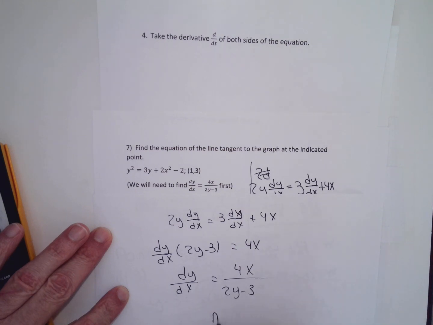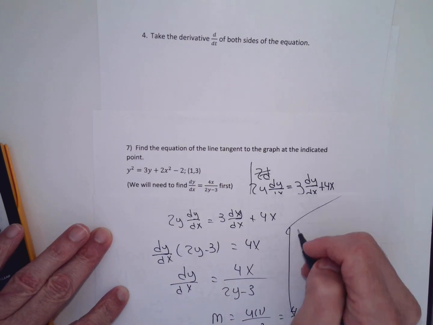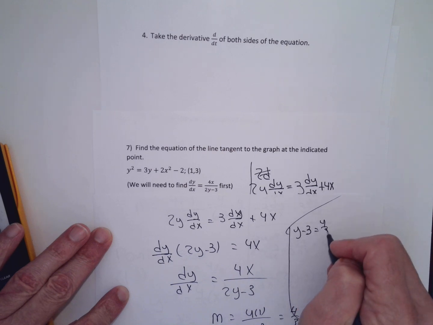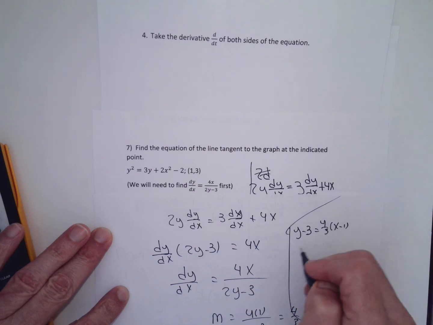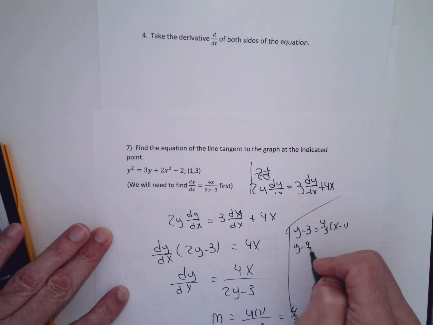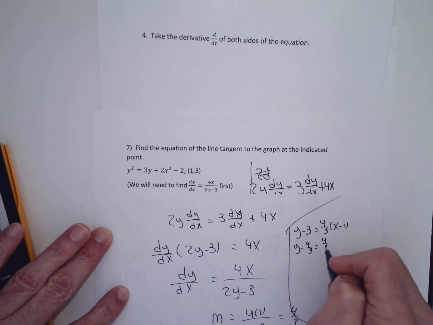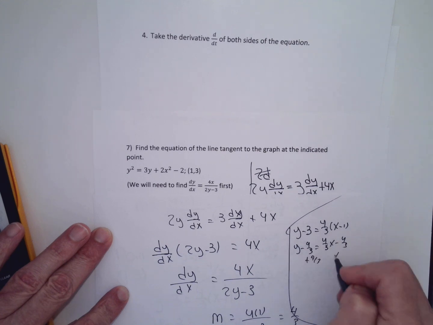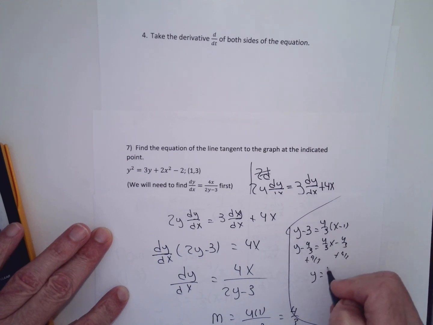So get my m. M is 4 times 1 over 2 times 3 minus 3. That is 4 over 3. Fine. Y minus 3 equals 4/3 times x minus 1. Y minus 9/3 equals 4/3 x minus 4/3 plus 9/3. Y equals 4/3 x plus 5/3.